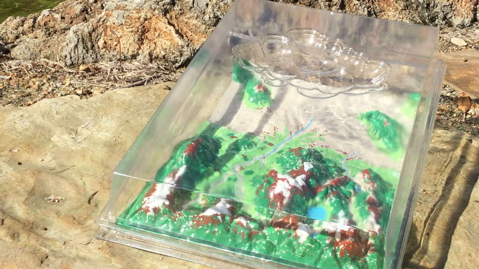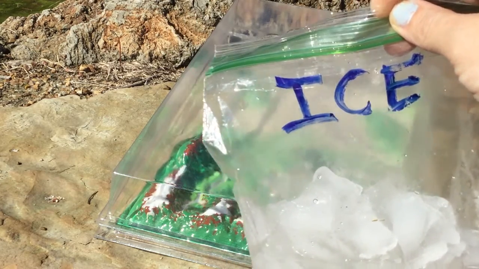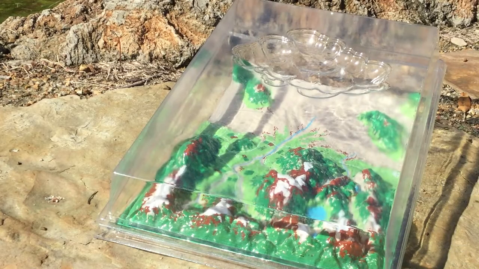Here's our water cycle model. You may notice some mountains, some hills, some grass, and even some little ponds and a little river in there. What we're going to do is go ahead and put some ice on top of our model. We're going to put these right there in the clouds. Why do you think I would be putting ice in the clouds?